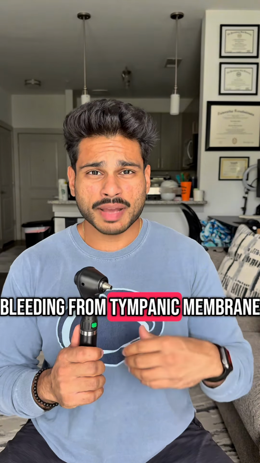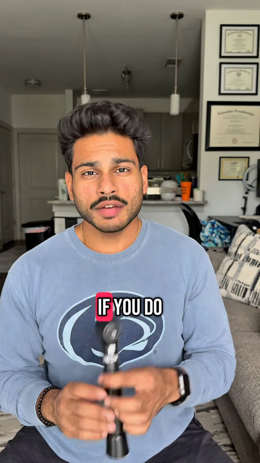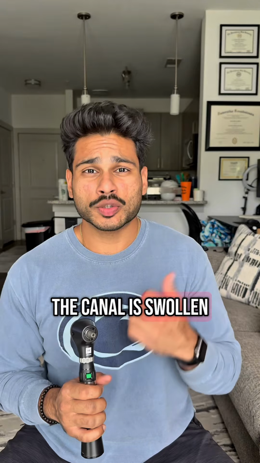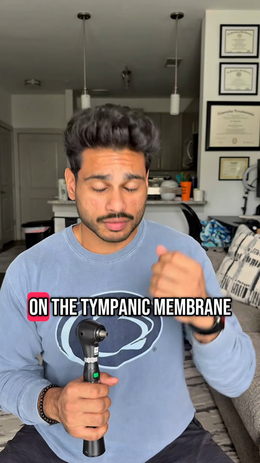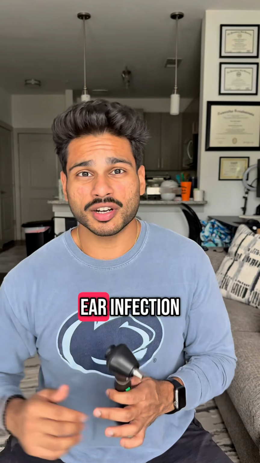If there's bleeding from the tympanic membrane and the tympanic membrane looks damaged, then it's possible that it's a tympanic membrane rupture. If you do an otoscopic exam and you find the canal is swollen, the tympanic membrane is angry, and you cannot see any landmarks on the tympanic membrane, then you can also consider outer ear infection as well as middle ear infection.